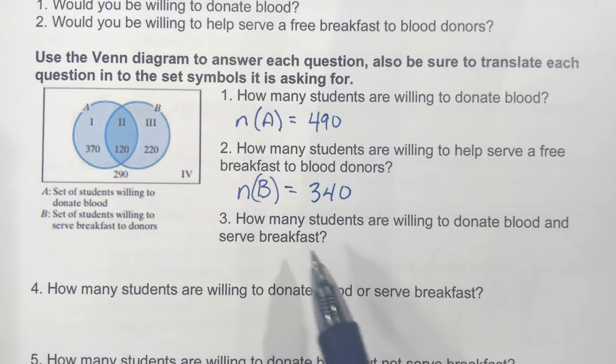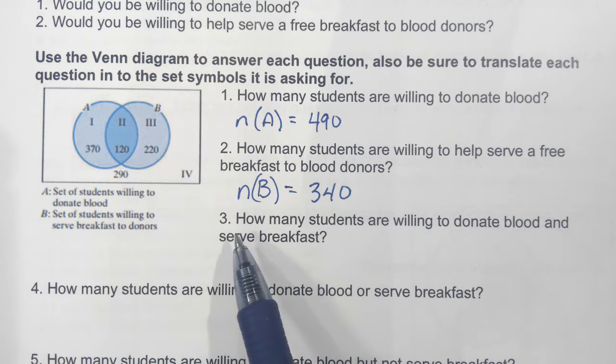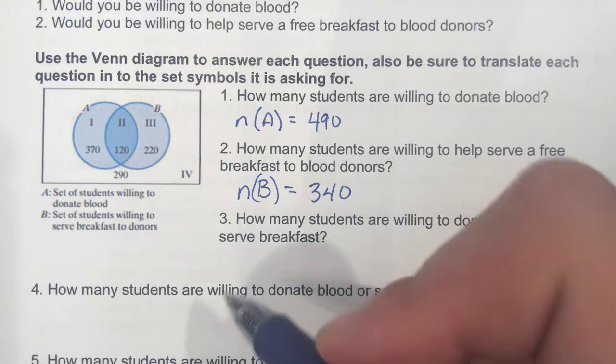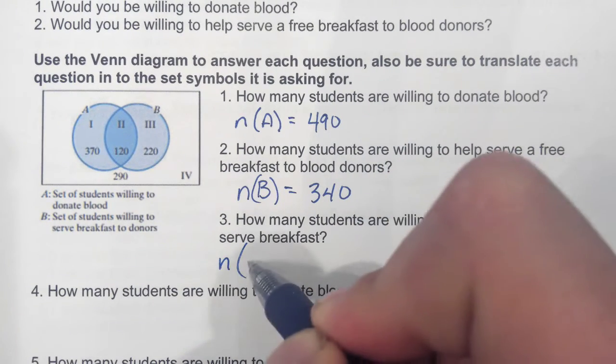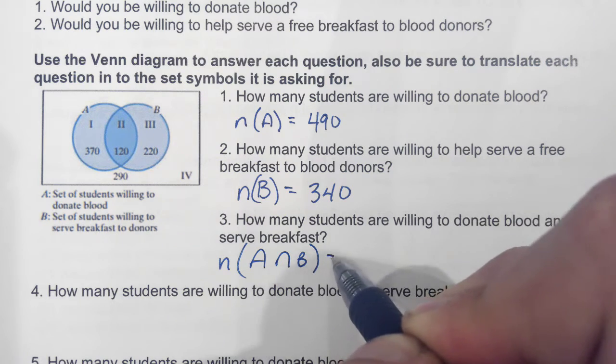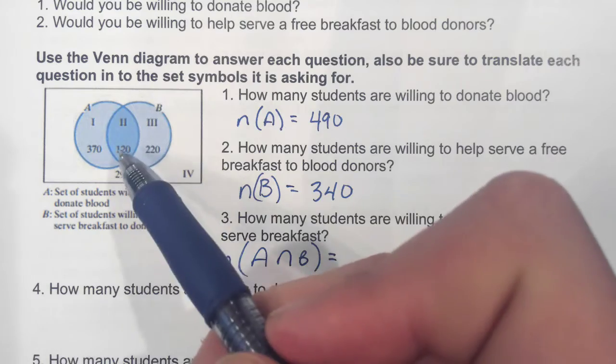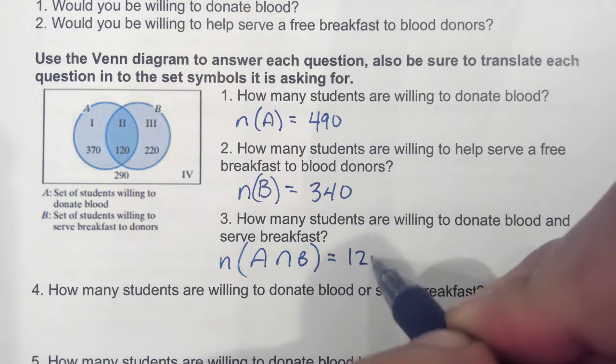Okay. How many students are willing to donate blood and serve breakfast? So I see that word and, that's going to be the intersection. So it's the number of elements in the intersection of A and B. Where's that? Well, that's of course right there in the middle. There's 120 that are willing to do both.